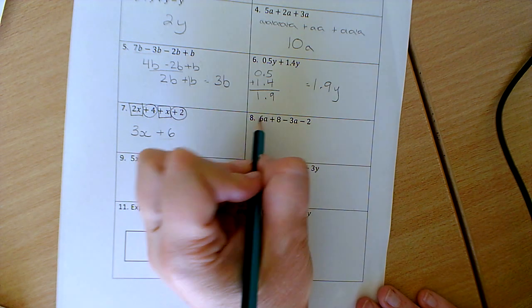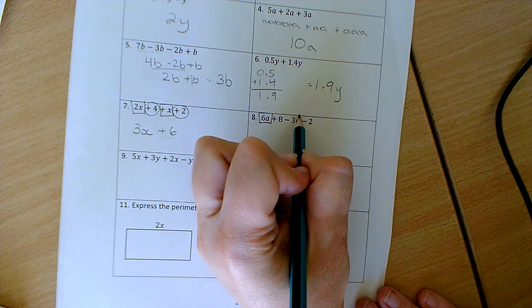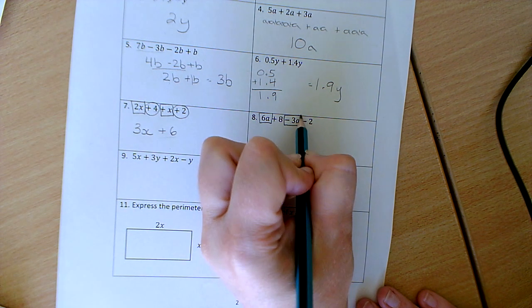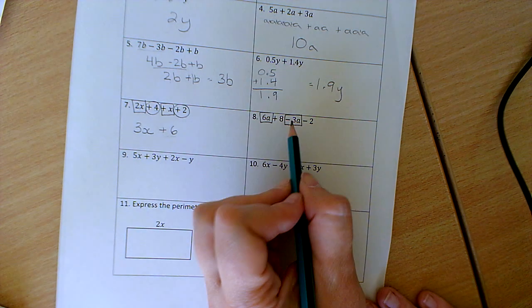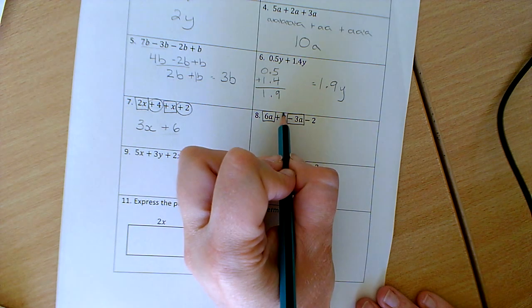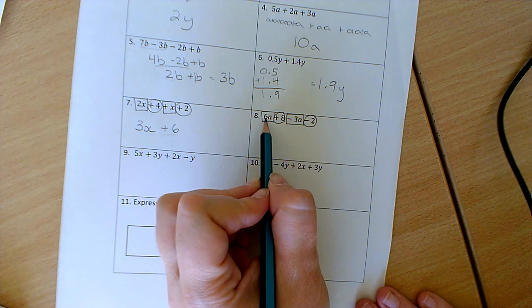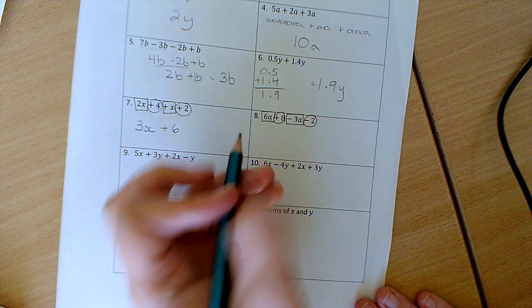So here I am going to put a box around my a's, so 6a, and a box around my a's, including the sign in front. That negative belongs to the 3, so I'm going to include it. And I'm going to circle my constants.